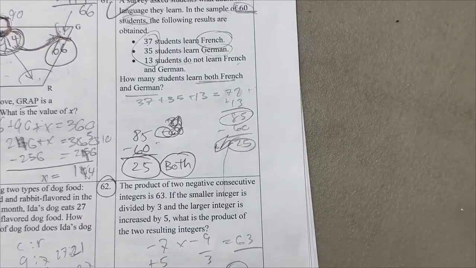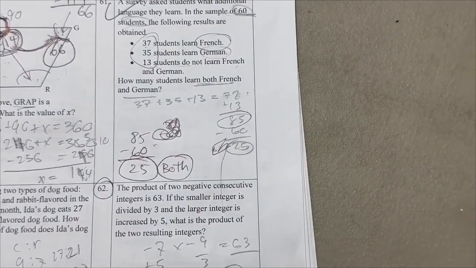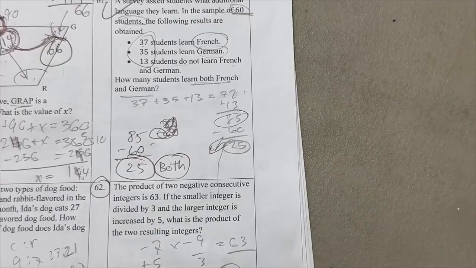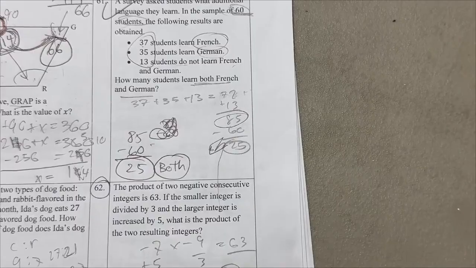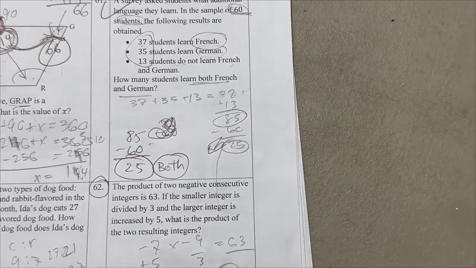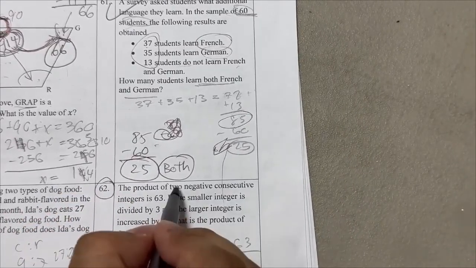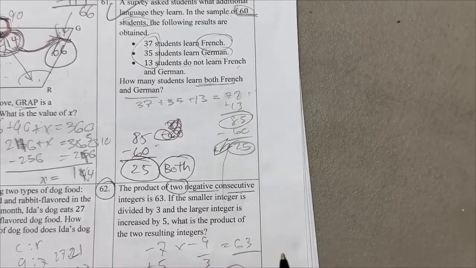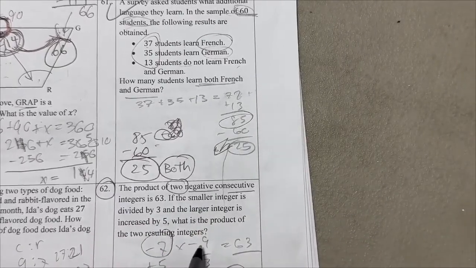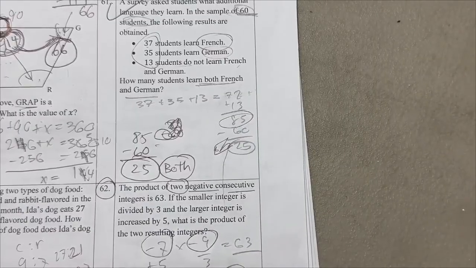What do you do for number 62? It says the product of 2 negative consecutive integers is 63. If the smaller integer is divided by 3 and the larger integer is increased by 5, what is the product of the 2 resulting integers? A consecutive integer is a number that comes after the other. So negative and consecutive. What I thought was -7 and -9. They're both consecutive and both negative.